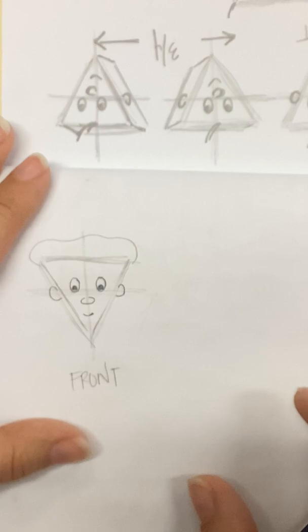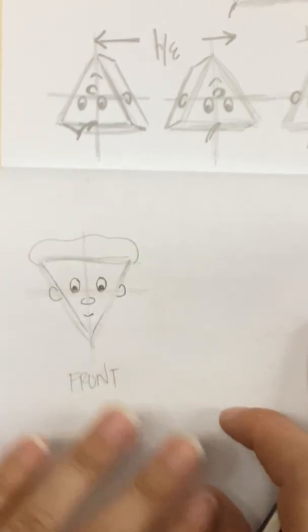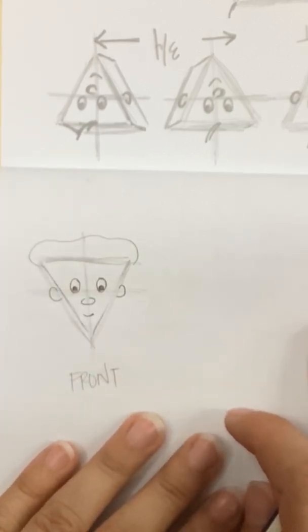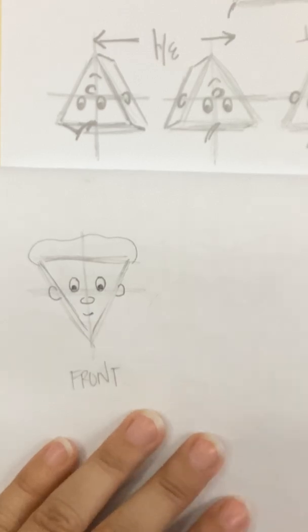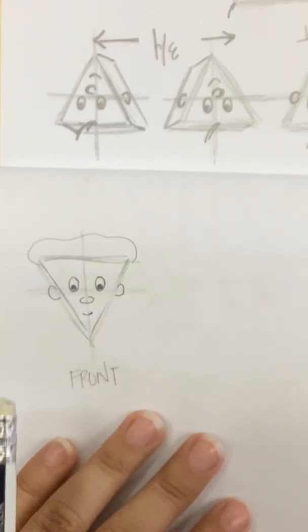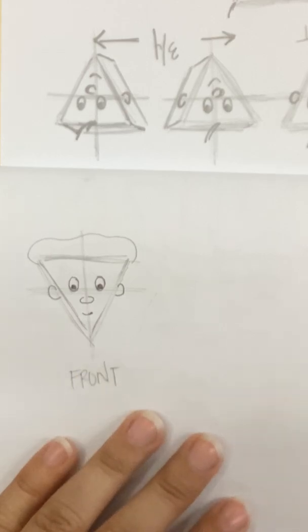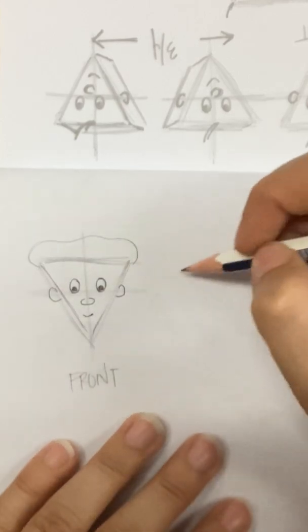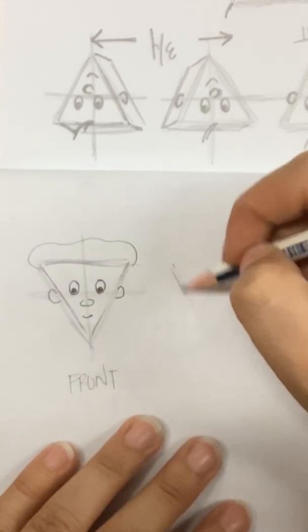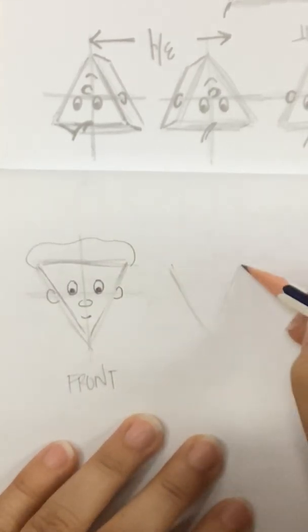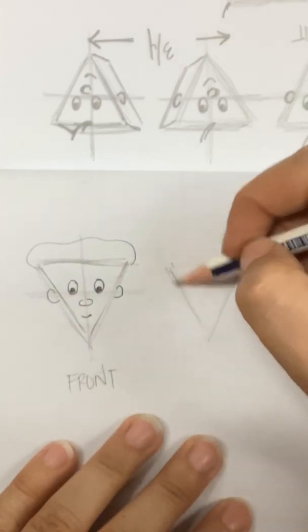So let's look at what angle we would start at if we were doing the 3/4 view. When we do the 3/4 view, you should still see the front of the face, but you're also going to see part of either the left side or the right side of the face. No matter what angle I'm drawing, I'm going to continue with the same shape. The shape of my face is not going to change.